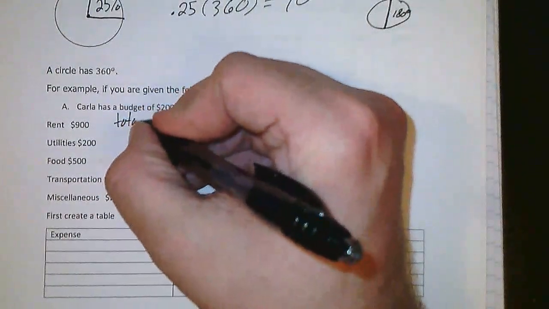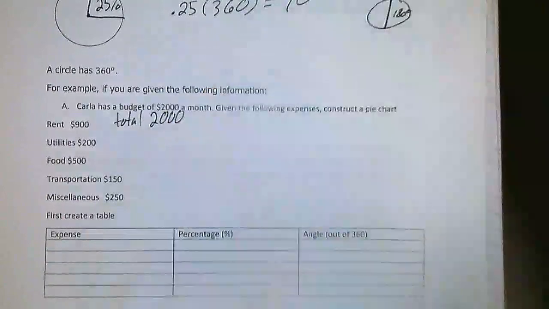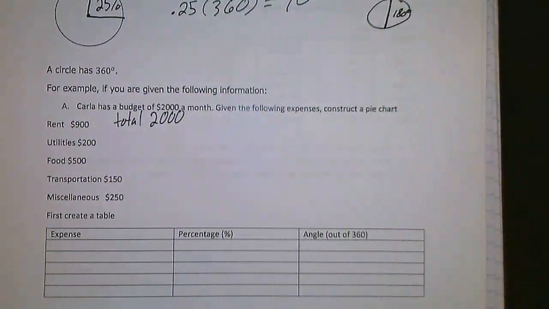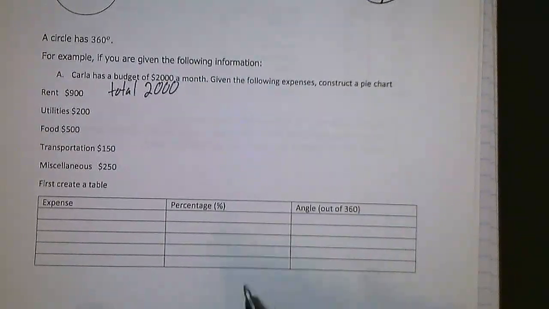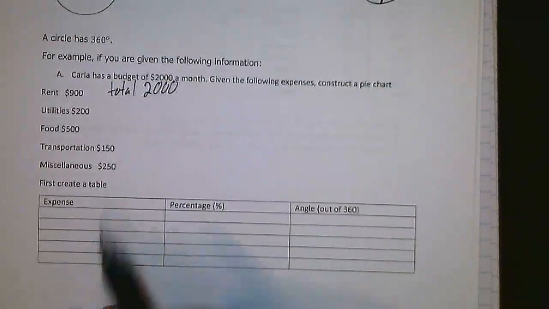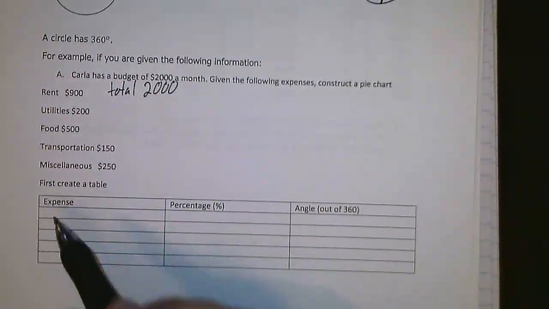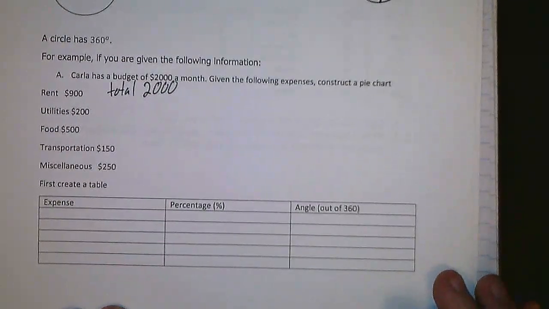So the total is $2,000. Let's look at filling out a table to help us visualize this pie chart.